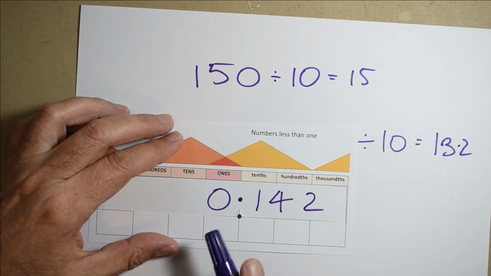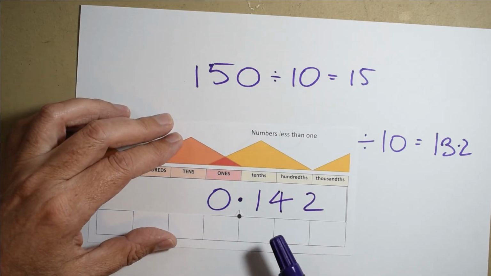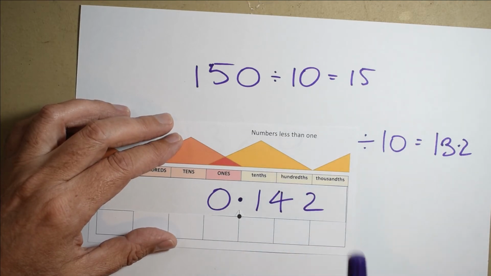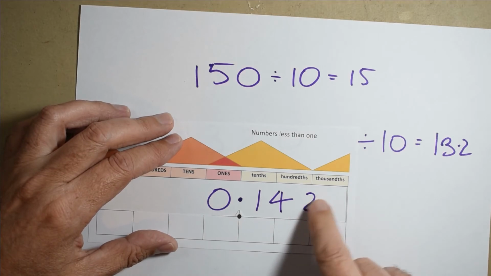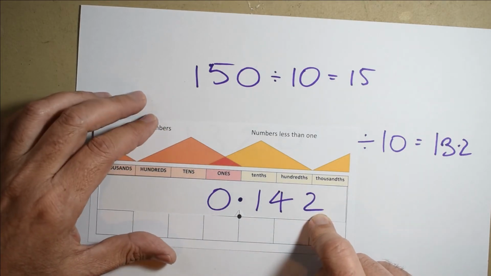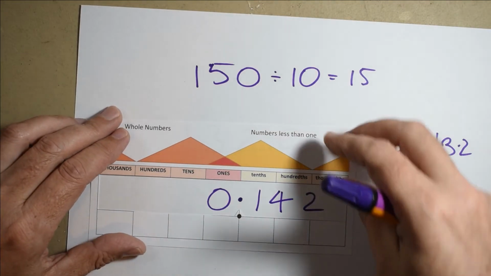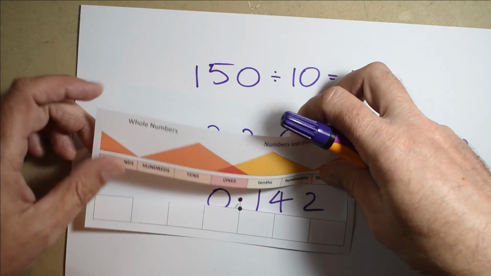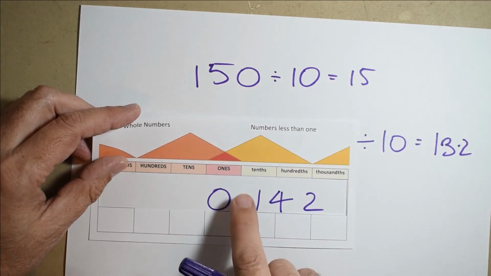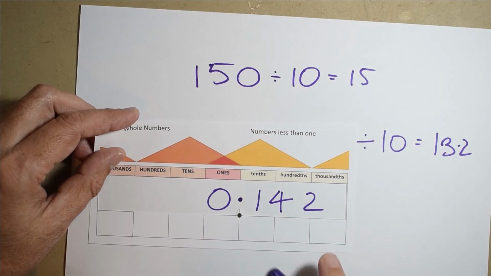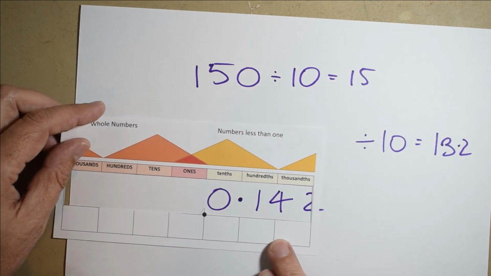So I've got no ones, I've got 1 tenth, 4 hundredths and 2 thousandths. When my 2 thousandths are tiny, tiny fractions of a single number. Now, do I do the same thing? Absolutely I do. The only thing I have to remember is to make sure that my decimal doesn't stay there. So, because I'm dividing by 10, I just move it across 1.